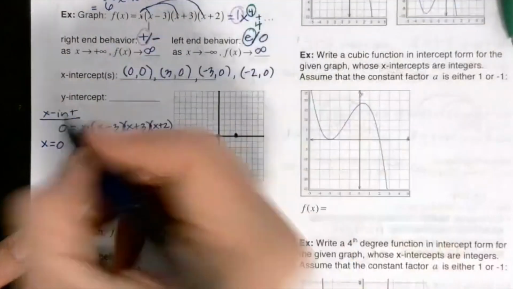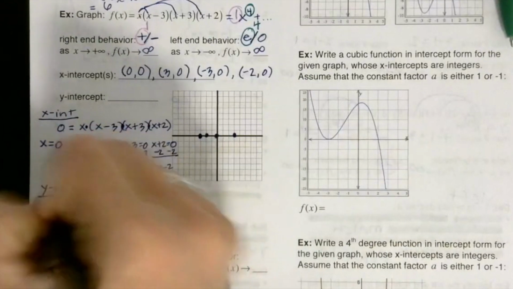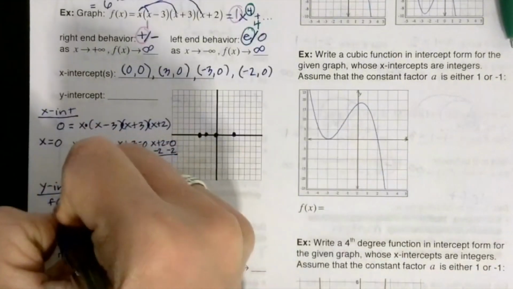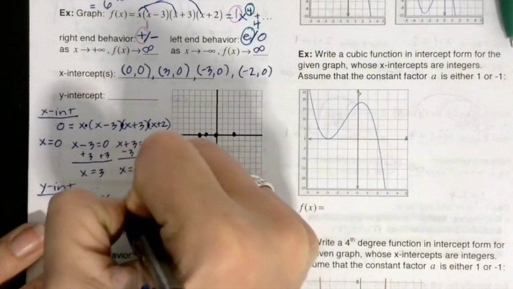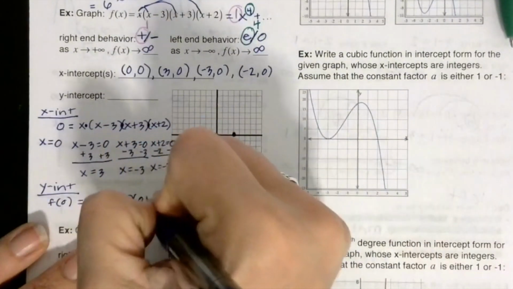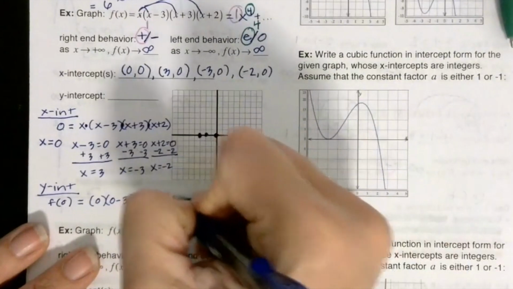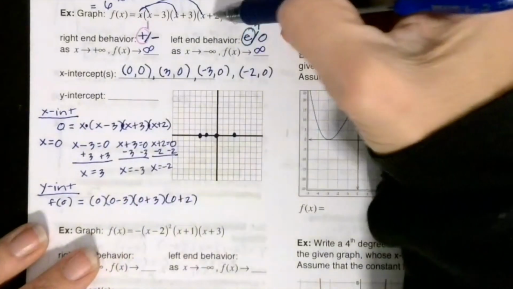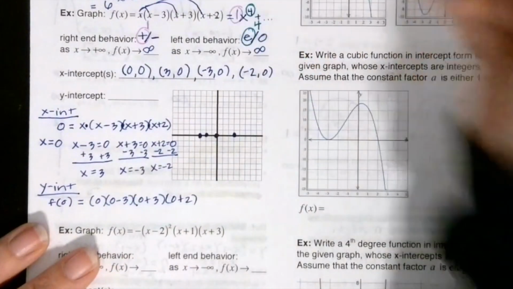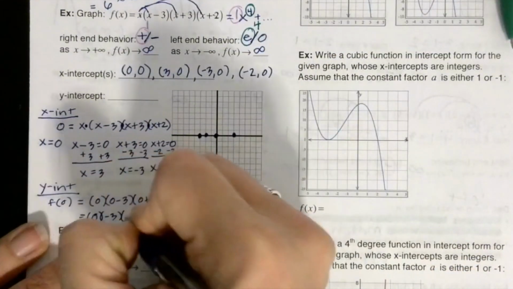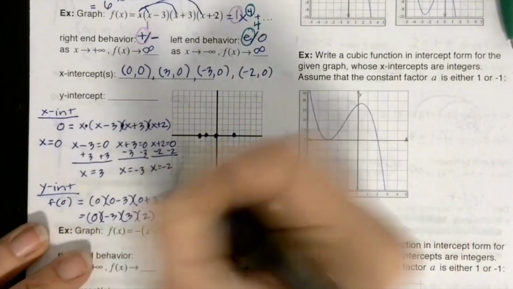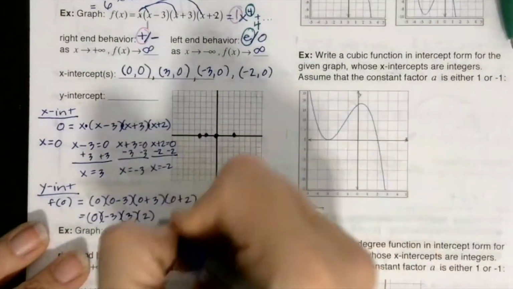And then we need to find the y-intercept, which means that we plug in 0. So then we go 0 times 0 minus 3 times 0 plus 3 times 0 plus 2. And just in case, I'm just plugging it into this equation because that's the one we're working with. So I get 0 times negative 3 times 3 times 2. 0 times anything is 0.